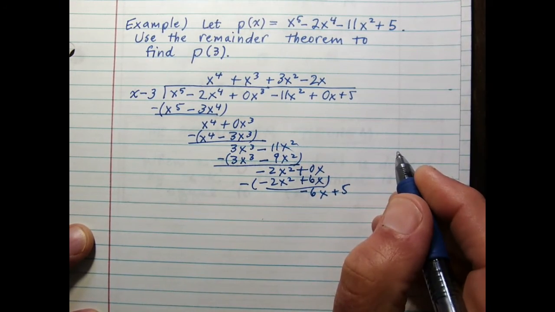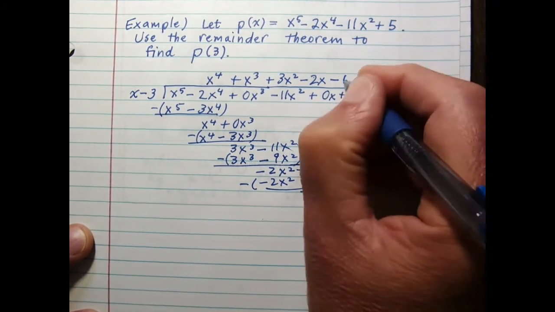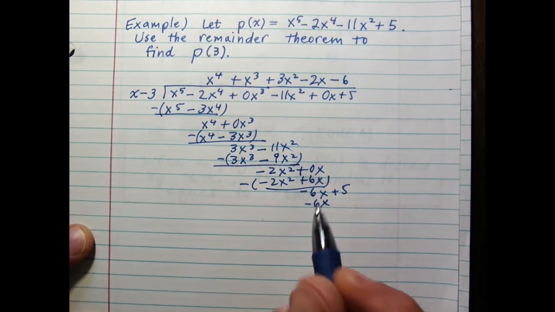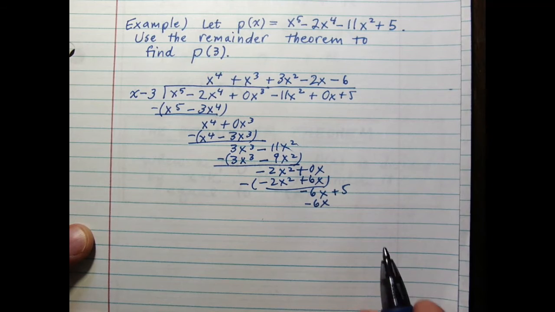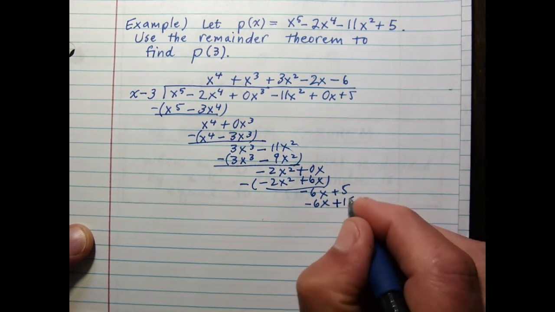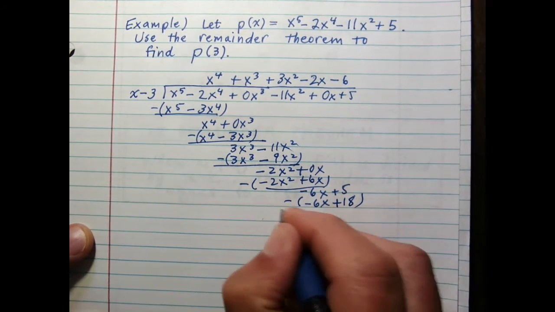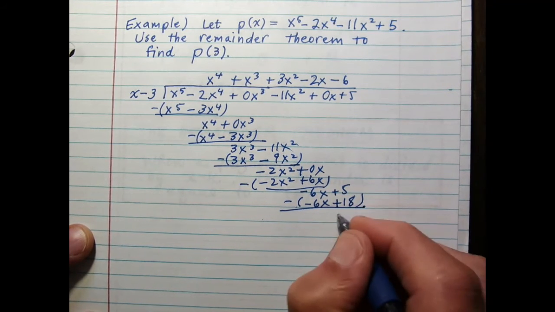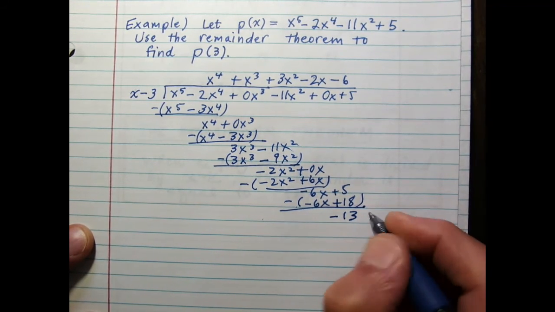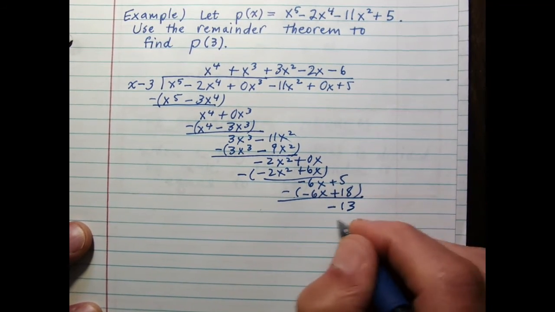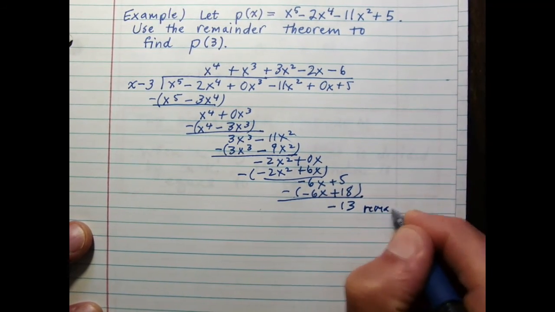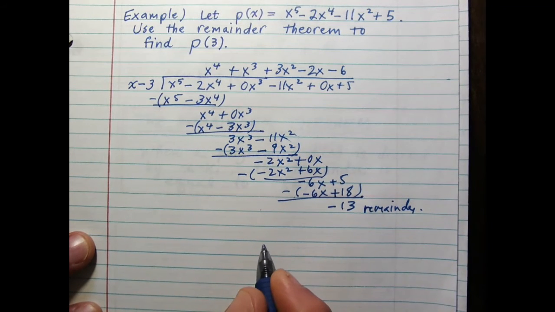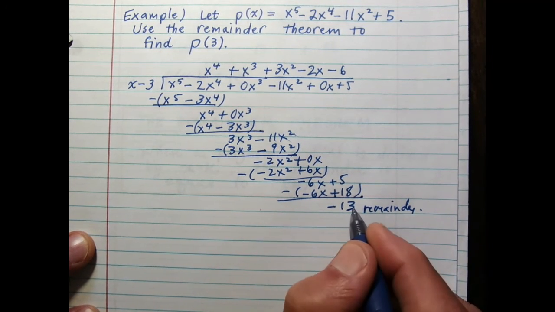And what times x is going to be minus 6? Minus 6 times x is minus 6x. And minus 6 times minus 3 is plus 18. Subtract. I have 5 minus 18, which is negative 13. So there's the remainder. So what we just calculated is this remainder.